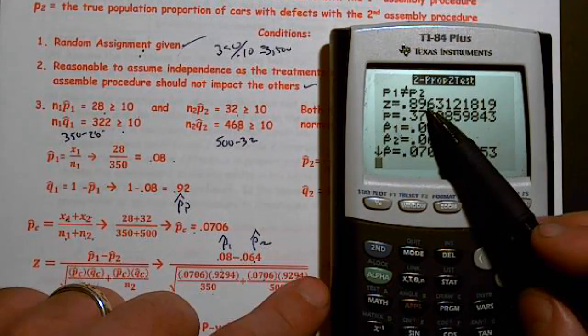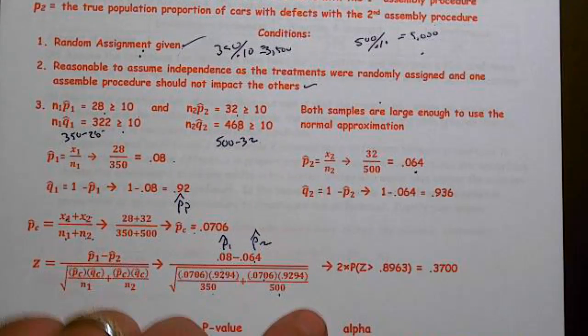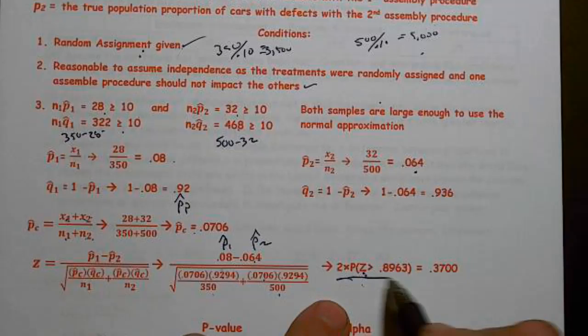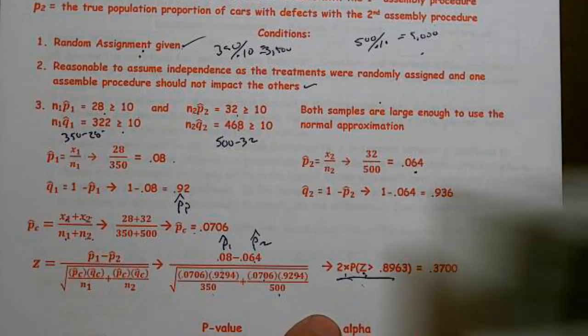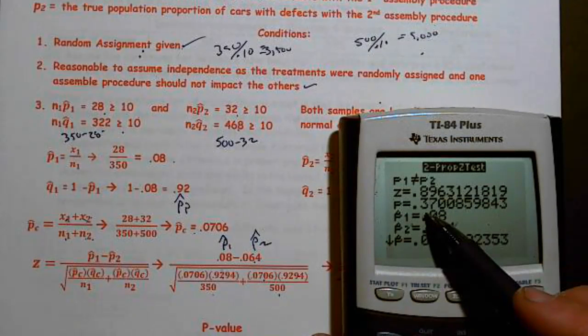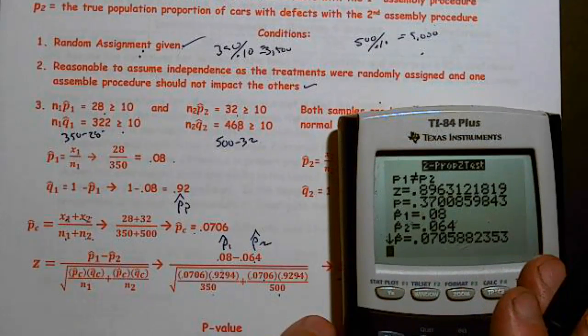I end up with a positive Z score. So when I write my Z, I need to have a greater than. So 2 times the probability that Z is greater than the Z score is 0.8963, which is what we got here. The calculator gave that to us. This first P is our P value. So our P value is 0.3700.